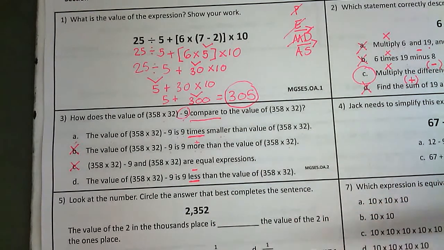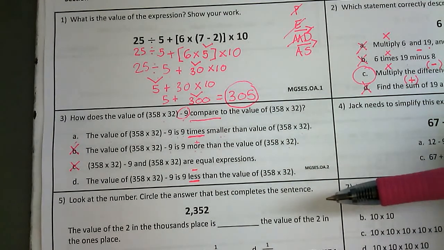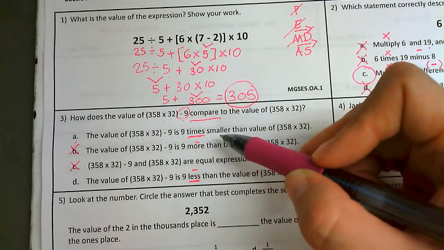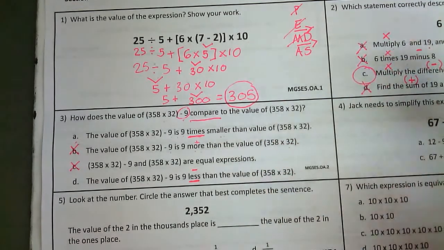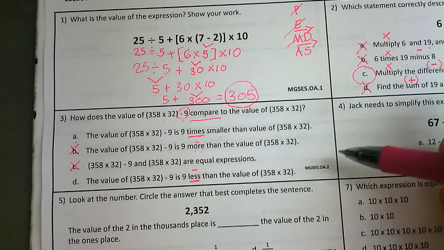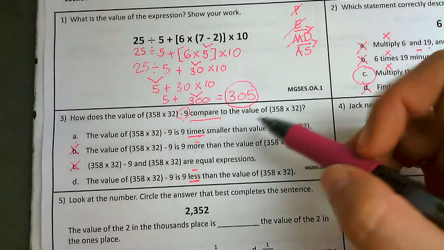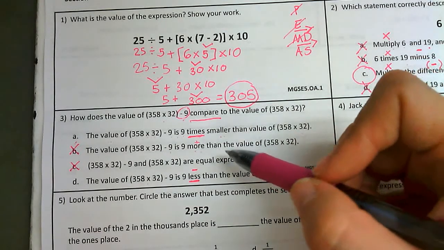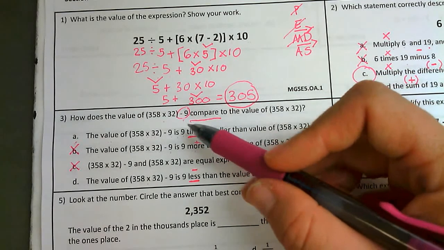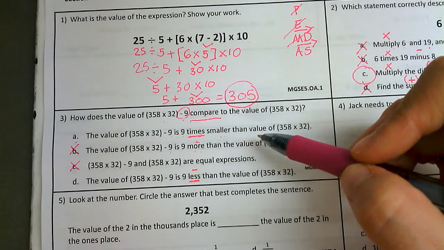So I'm going to think about what I know about these words and what they mean with mathematical expressions. When I see times, I think of multiplication. When I see smaller, I think of something's getting smaller. Well, I know that division is the inverse operation of multiplication, and division makes things smaller. So maybe when it says 9 times smaller, it means divided by 9. It's definitely not dividing by 9. A's very confusing to me. I don't really like it.